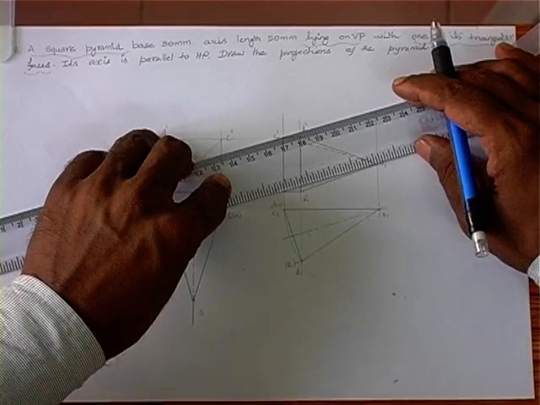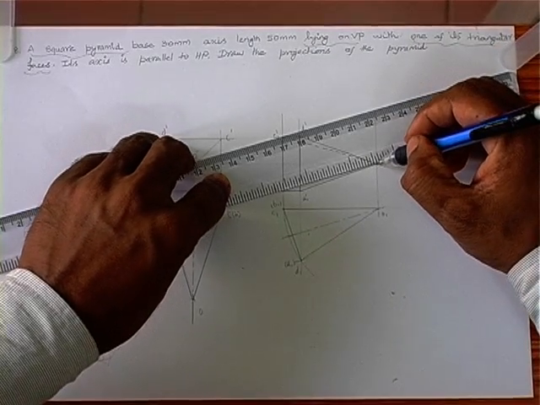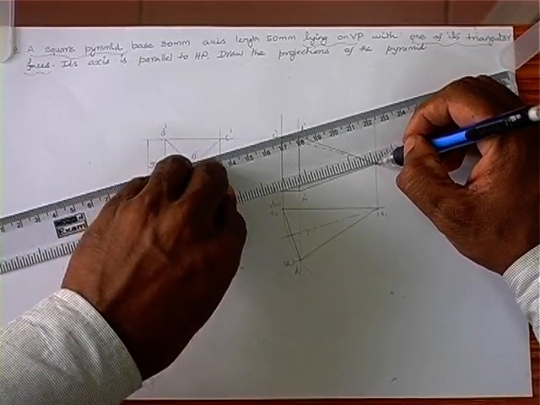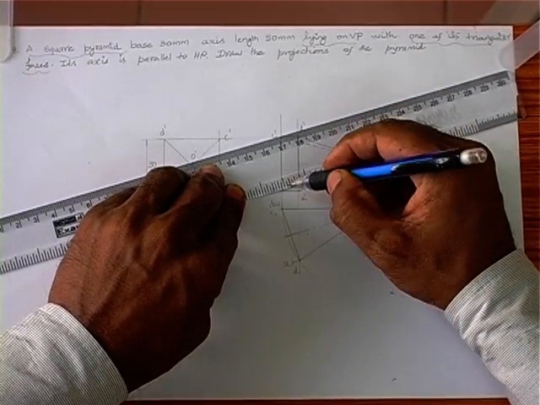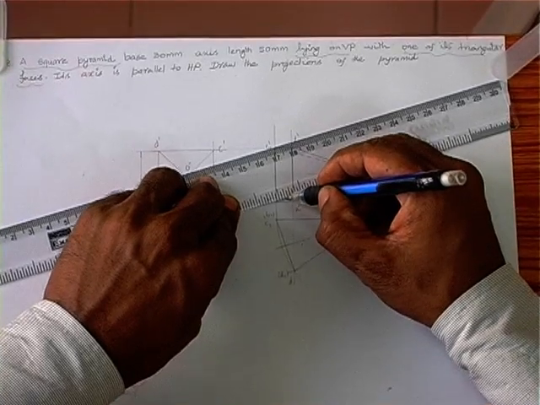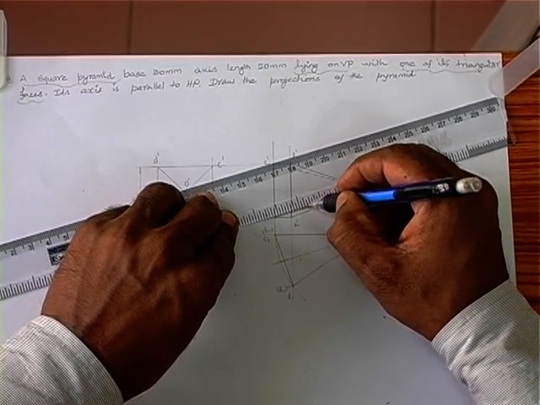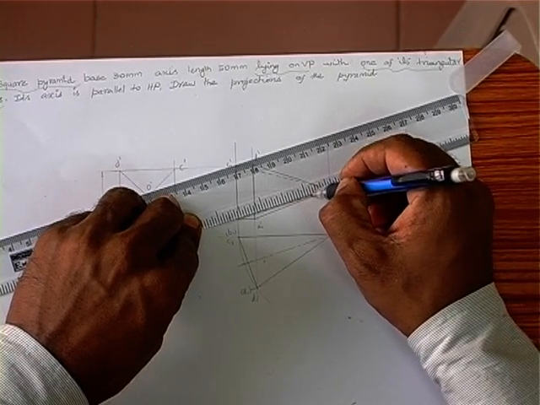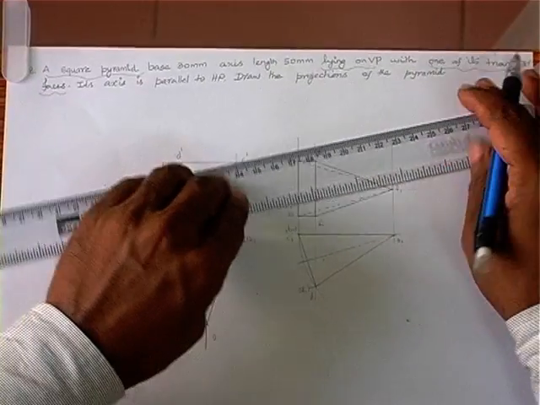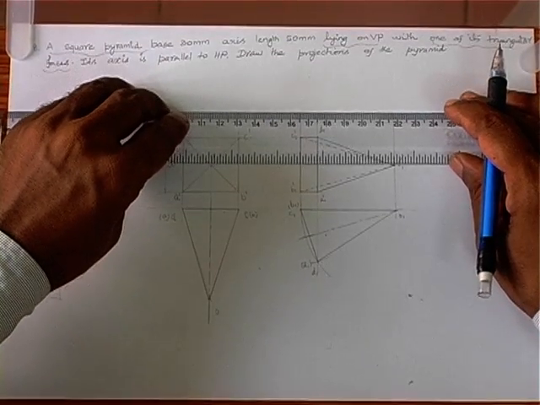Here ABCD is the base, which is completely visible. That is why we are getting OCD invisible and OAB invisible. So when the base is completely visible, a few of the faces may go invisible. That is the logic.